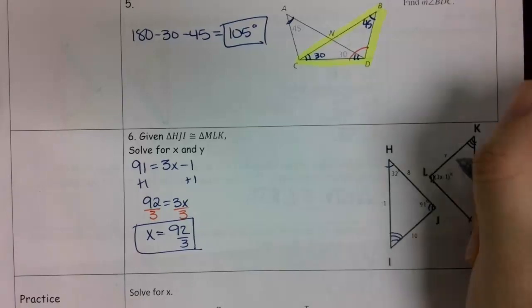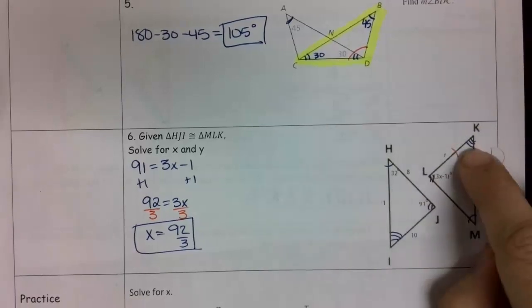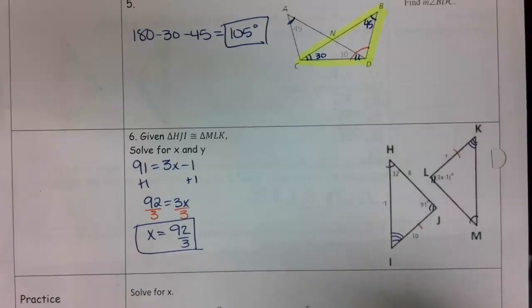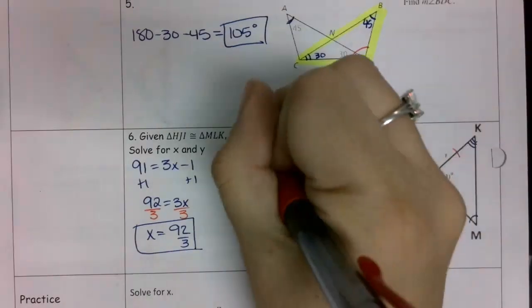Then for my y, it's in between the 2 angle and the 3 angle. So on this triangle, I want to look between the 2 angle and the 3 angle. That is 10. So this one's just y equals 10.